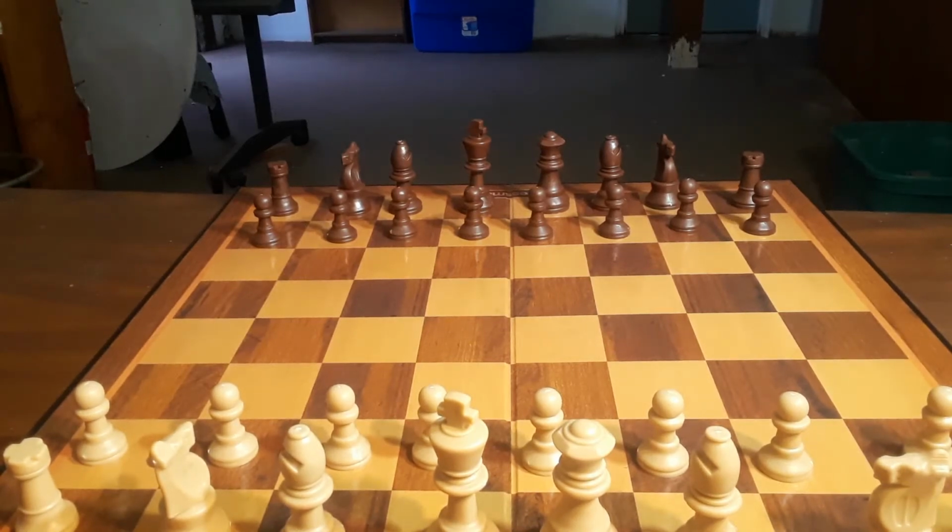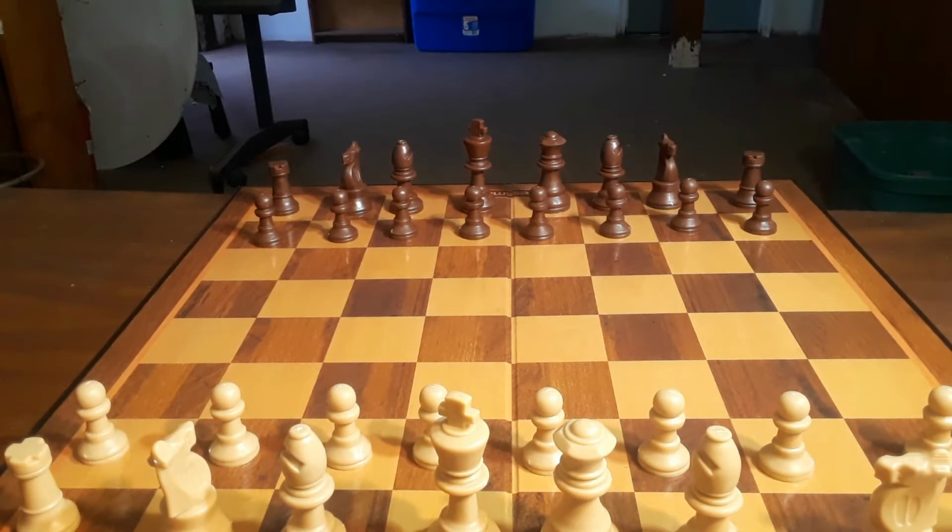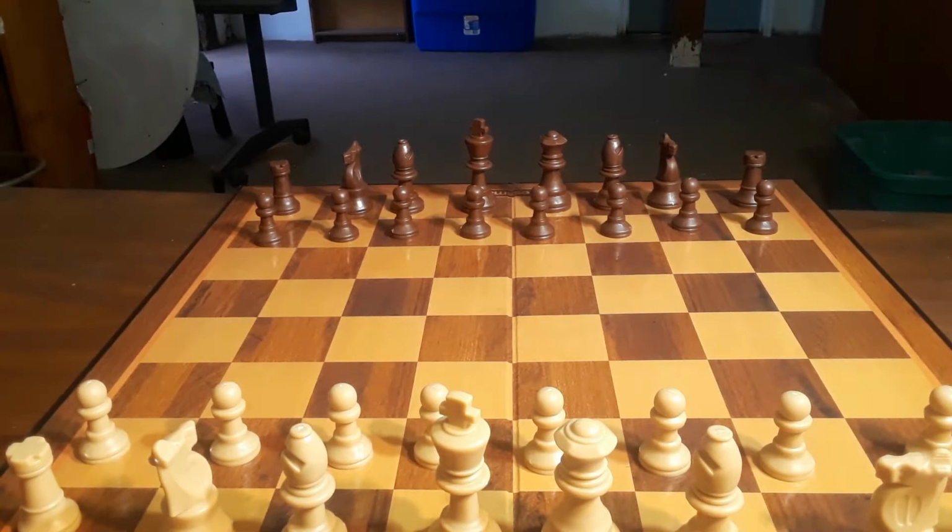Okay, friends, as I promised you, today we're going to start with the chess games teaching. And as in anything, we have to start from the beginning. And the beginning is for you to know the names of the pieces that we use in chess. And so I'm going to start showing you every single piece and tell you the name of each piece.